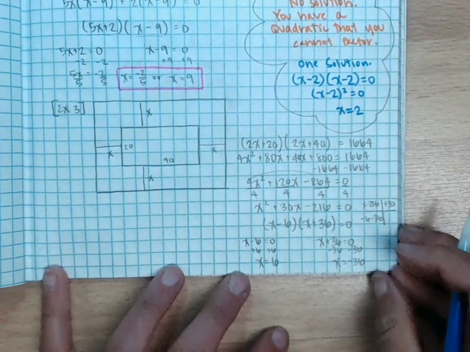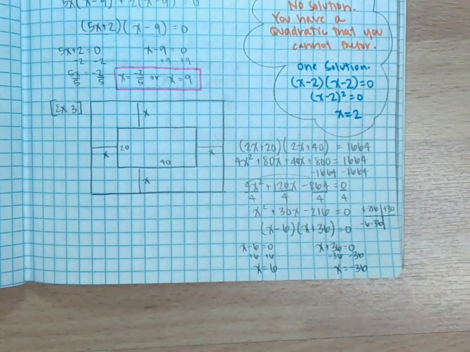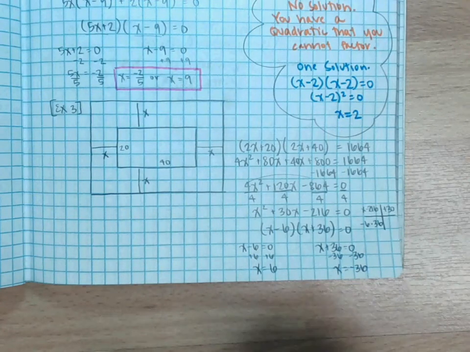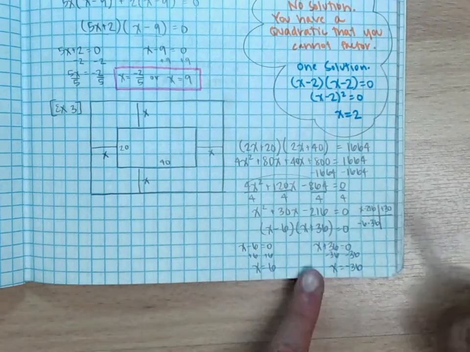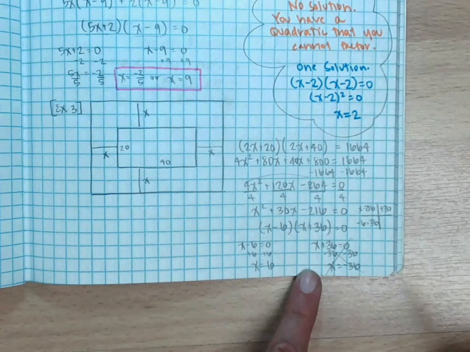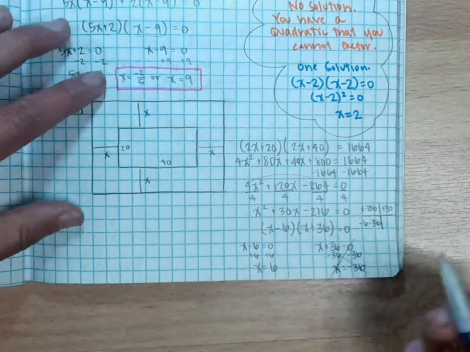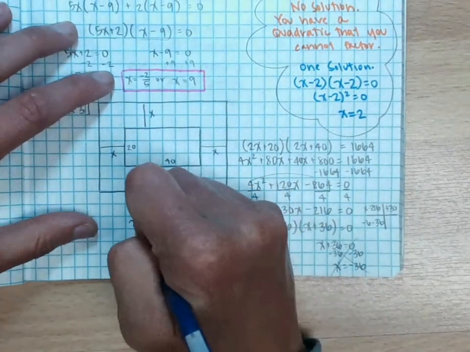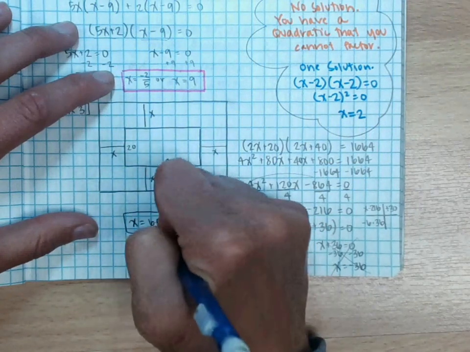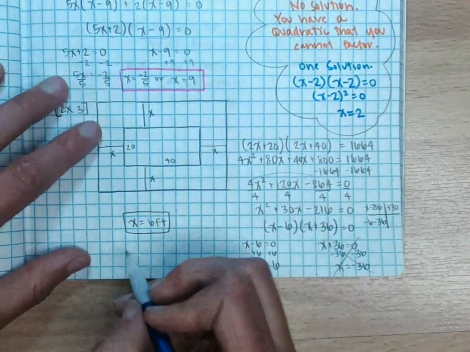Now, because we're dealing with a story problem that is talking about the length of this steel vault, x equals negative 36 doesn't make sense. I can't have a length of a negative value. So x has to be equal to 6 feet. That is the solution that works.